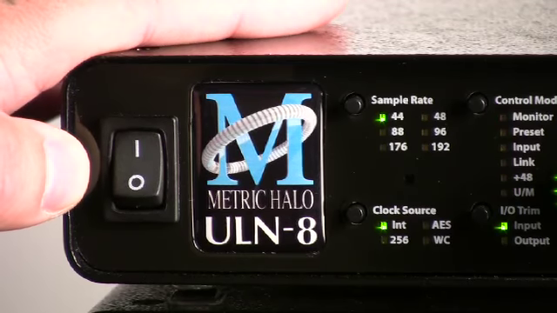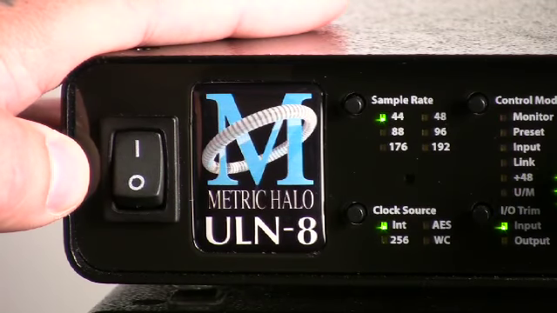Let's start with the power switch. This is connected to the 4-pin XLR on the rear of the unit. The switch can be defeated by using an internal jumper if desired.